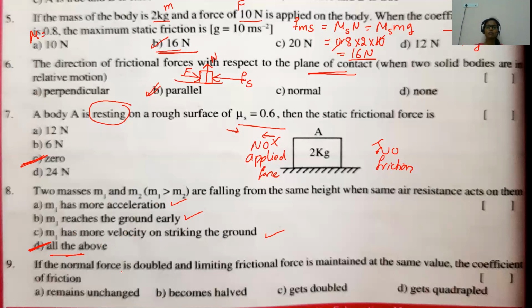If the normal force is doubled and the limiting frictional force is maintained at the same value, then what is the coefficient of friction? See, in the last problem also I told you, the coefficient of friction is an internal property of a body. It does not depend upon external forces. Whether the normal reaction is doubled or tripled, or the limiting friction is doubled or tripled, it does not matter.